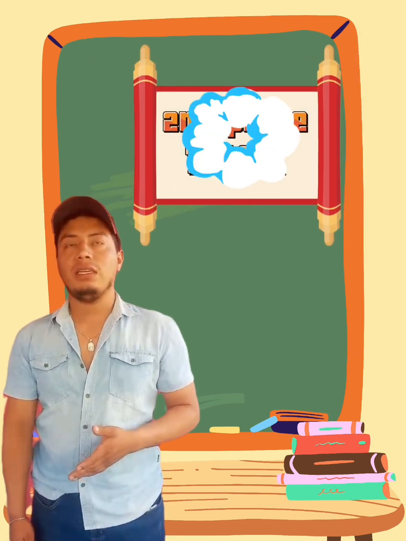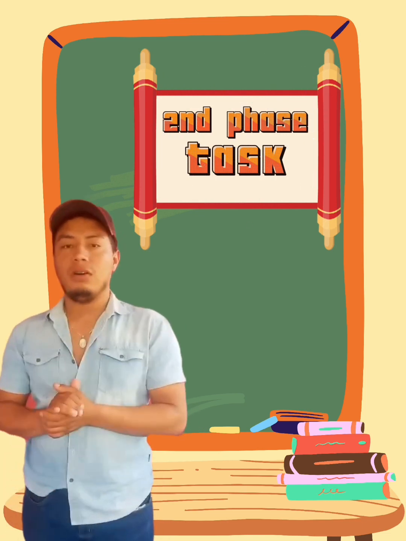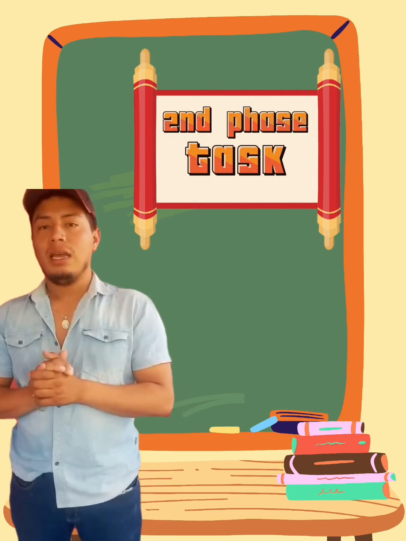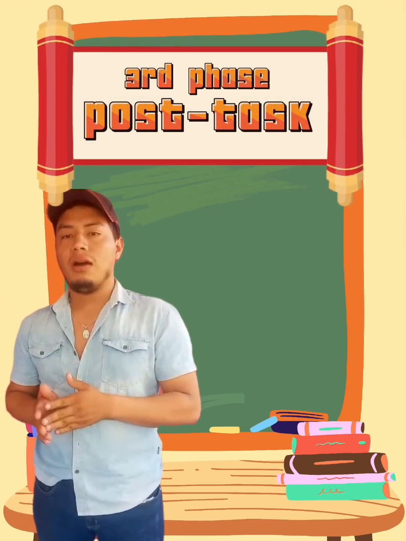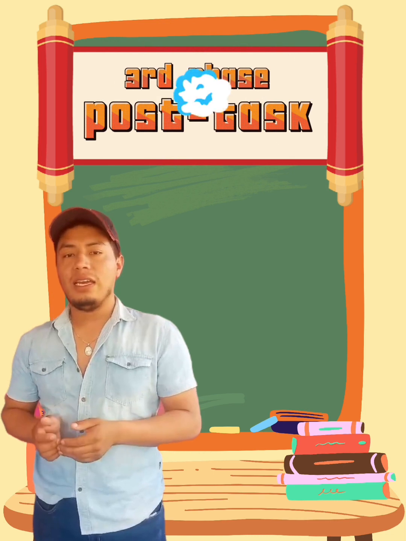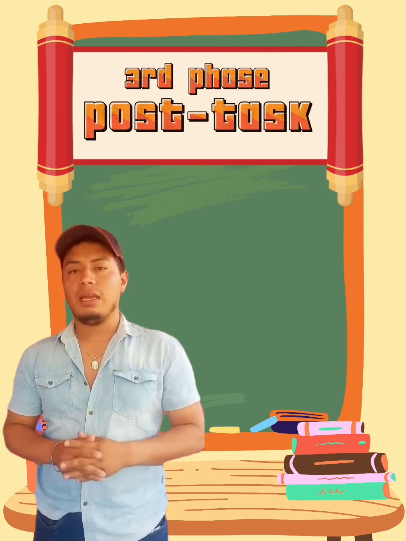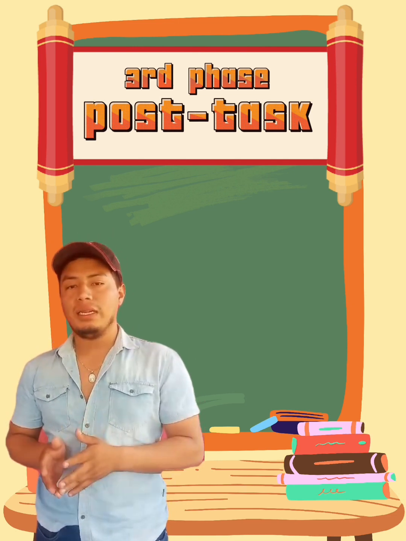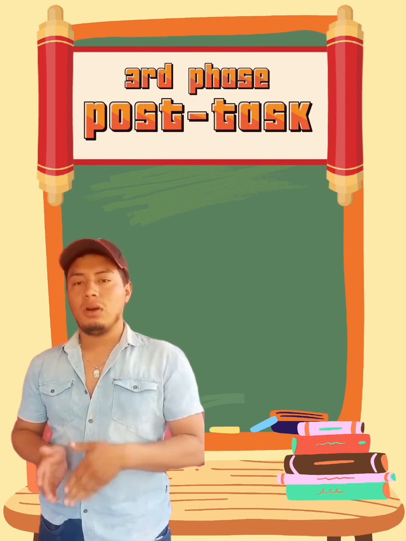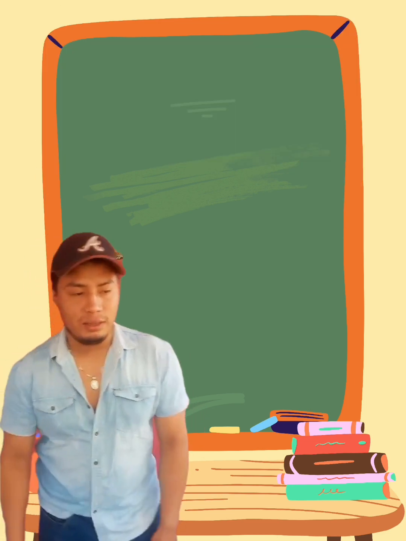The second phase refers to the preparation of the task, and the final phase is known as the post-task phase. This phase involves activities and procedures that are completed, such as monitoring the performance of the task. Okay?